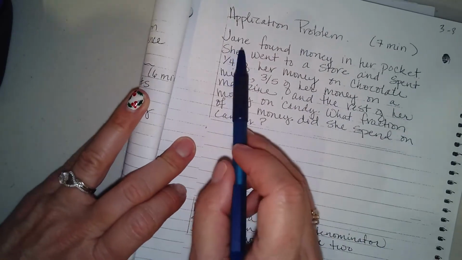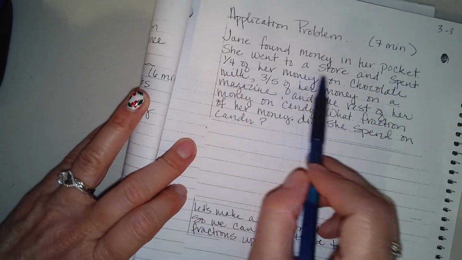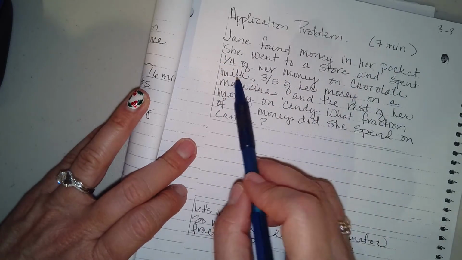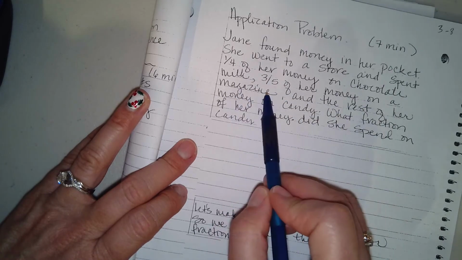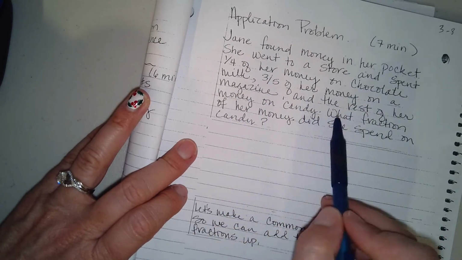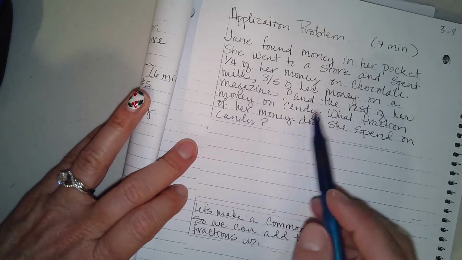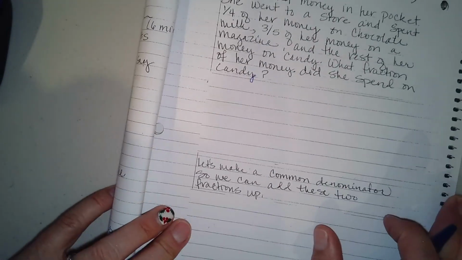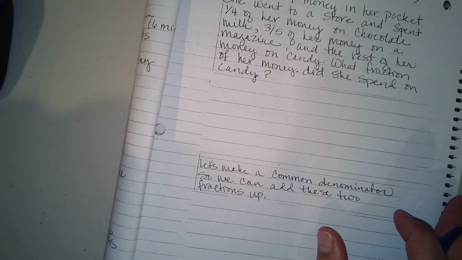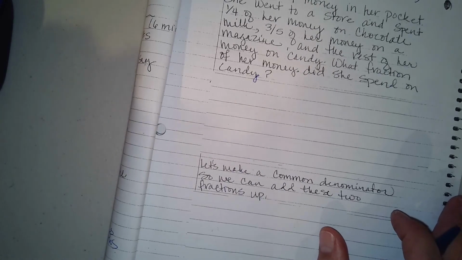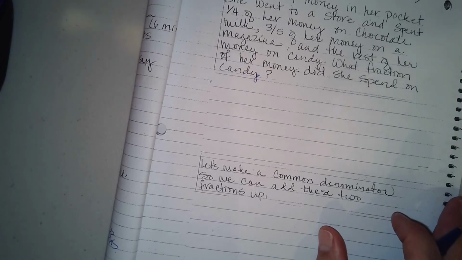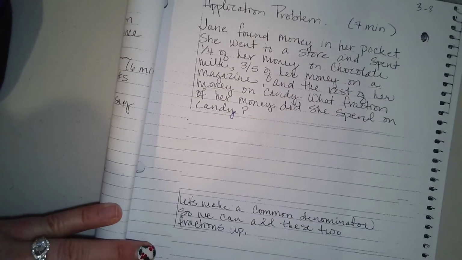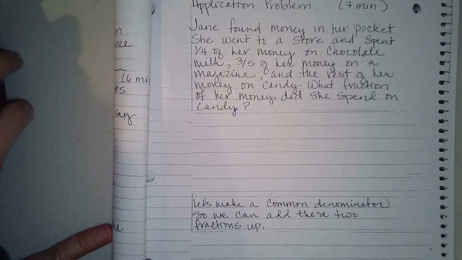So our application problem: Jane found money in her pocket. She went to the store and spent 1/4 of her money on chocolate milk, 3/5 of her money on a magazine, and the rest of her money on candy. What fraction of her money did she spend on candy? I want you to go ahead and try this problem out. I want you to draw me a tape diagram and show me how you would set this problem up. How are you going to find out how much money she spent on candy? I want you to try it, and then I want you to come back and debrief, check your work.